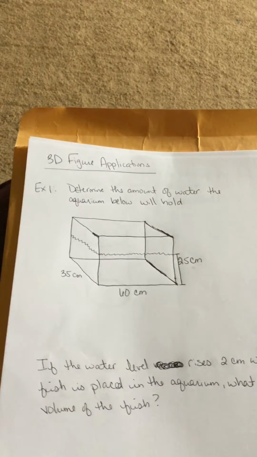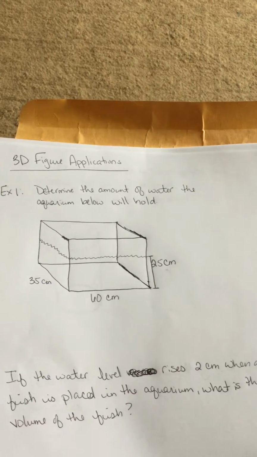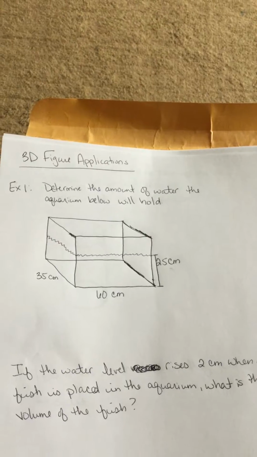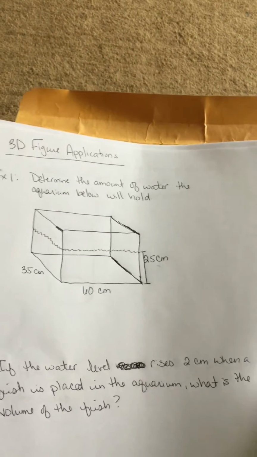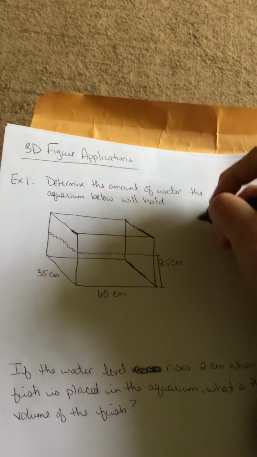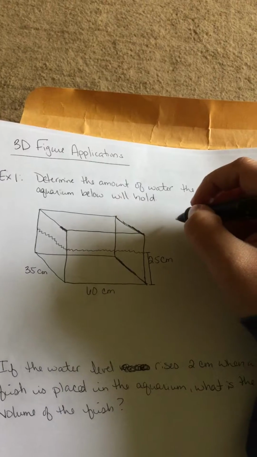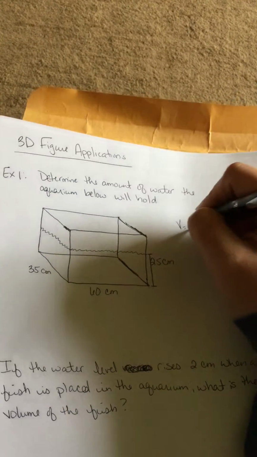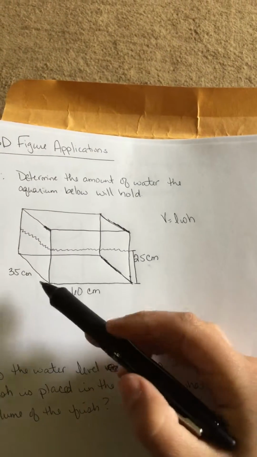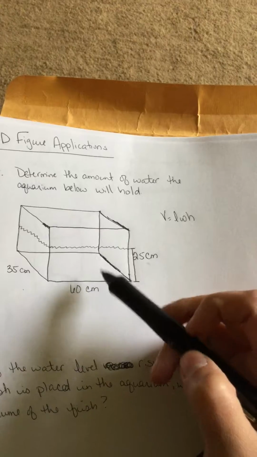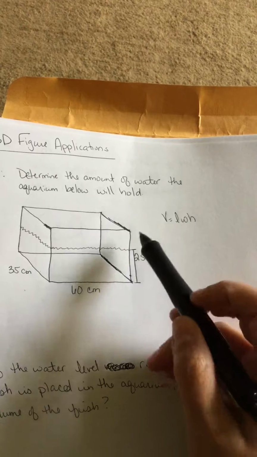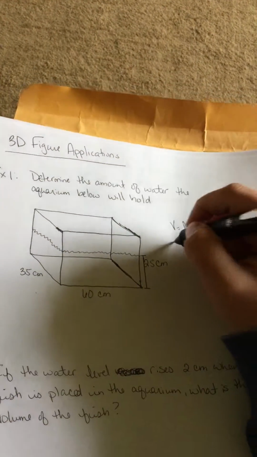So for this rectangular prism here, if they're talking about the amount that something will hold, we're talking about the volume. If you're talking about how to cover something, then you'll be talking about surface area. But if we want to know how much something will hold, we're talking about the volume. So the volume of the rectangular prism is found by multiplying your length times your width times your height. It doesn't matter which one you call length, width, or height. Most people call this one over here the height that goes up and down, but it really doesn't make any difference since you're multiplying.